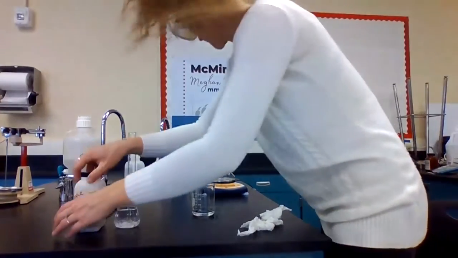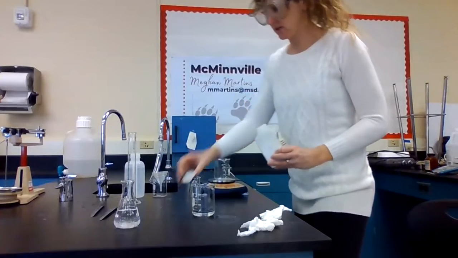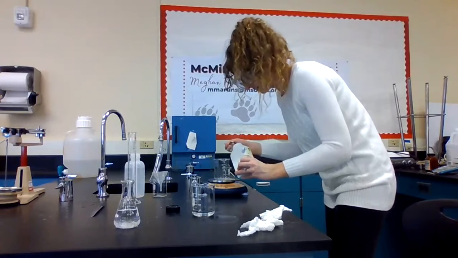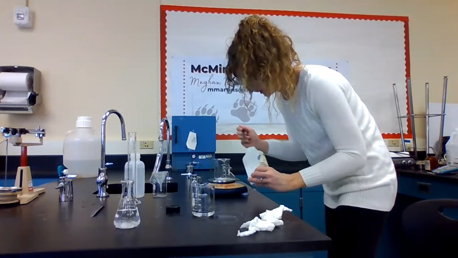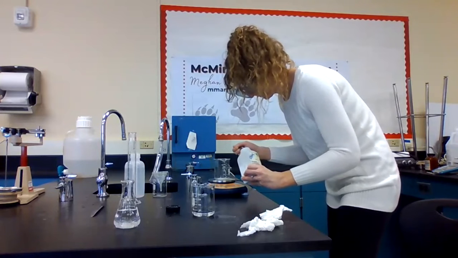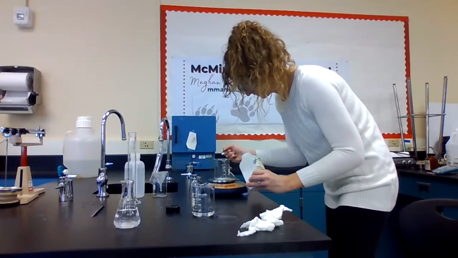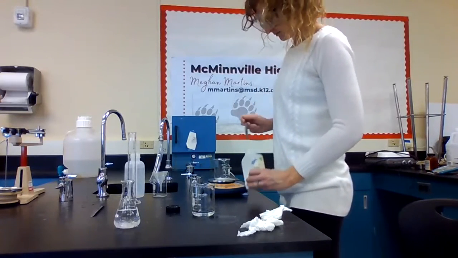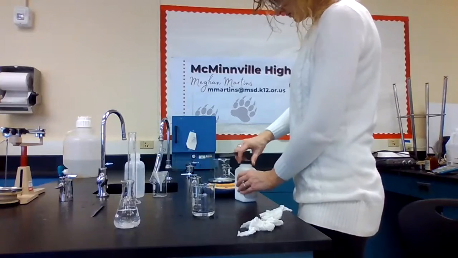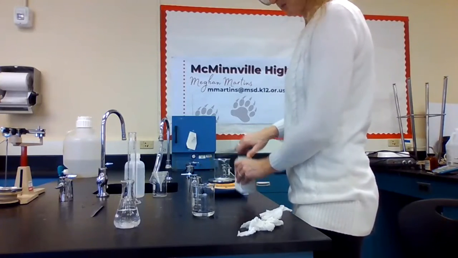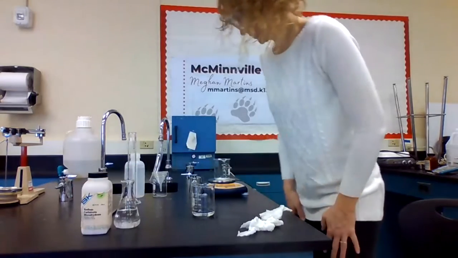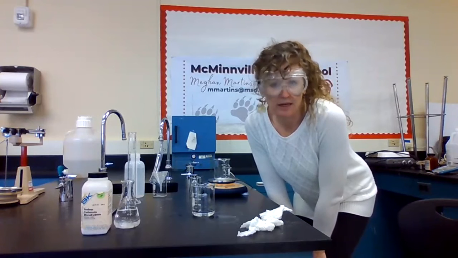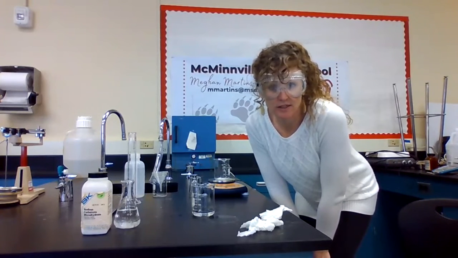Okay, I'll zero out my beaker, and we need about a gram of this. Okay, so I've added 1.1 grams of my sodium carbonate. Now I'm going to add some deionized water to dissolve that.